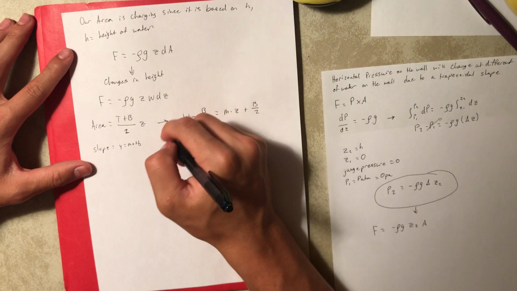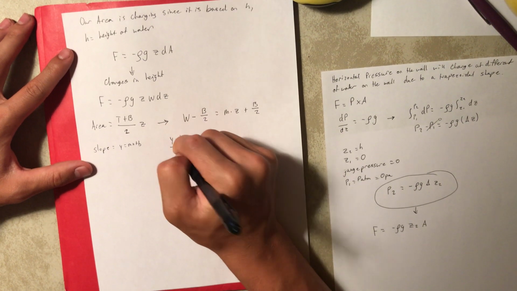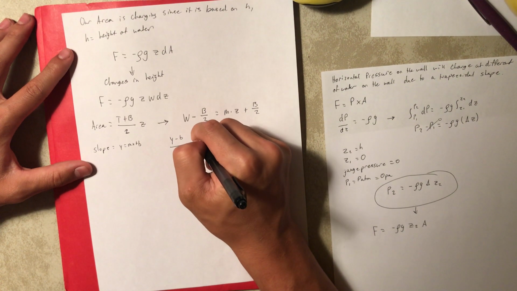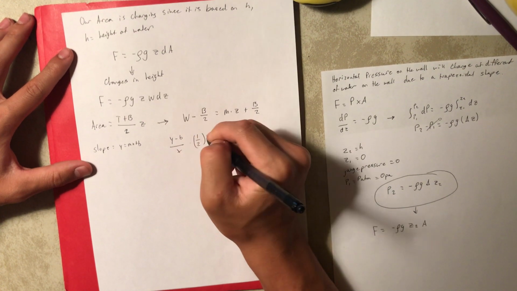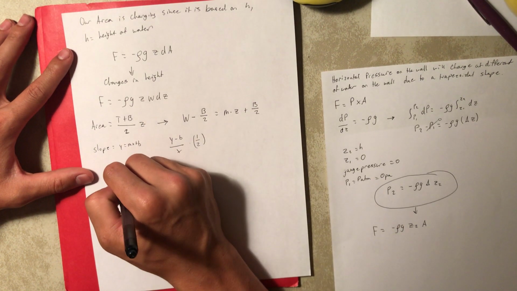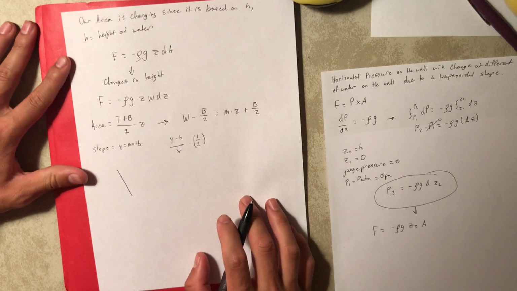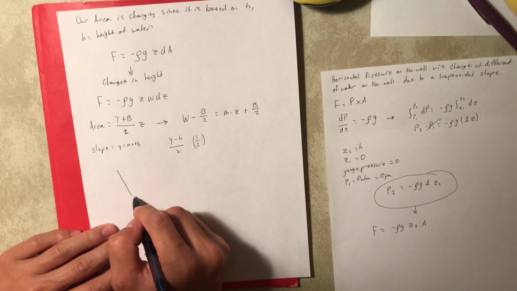So we also have y minus b over x, and then we'll multiply by 1/2. And then we'll draw out this trapezoid here. Do not critique my drawing abilities. Unfortunately, I'm not great at them.